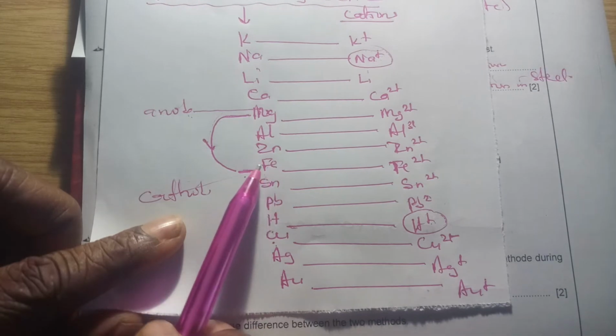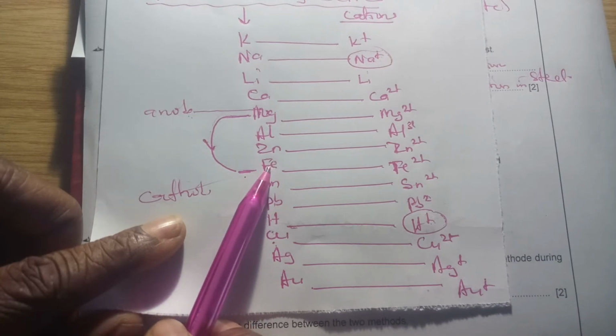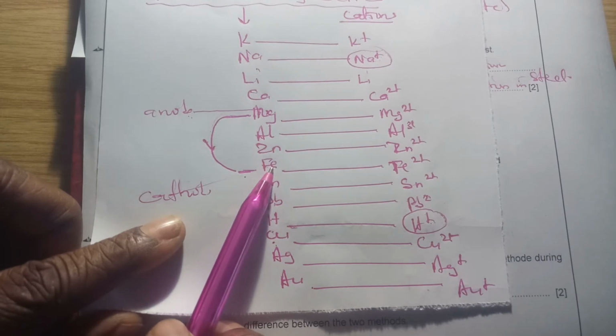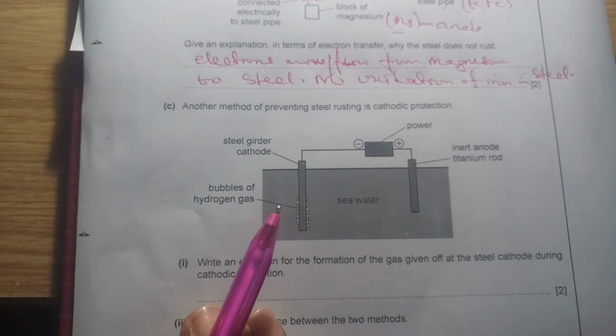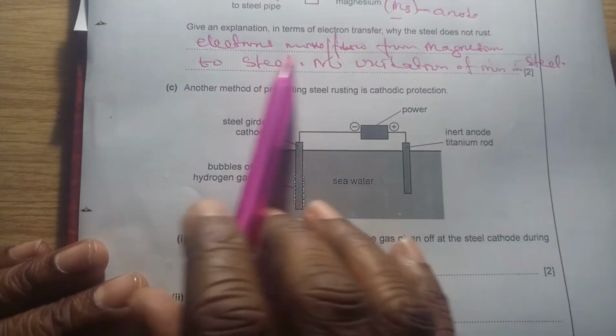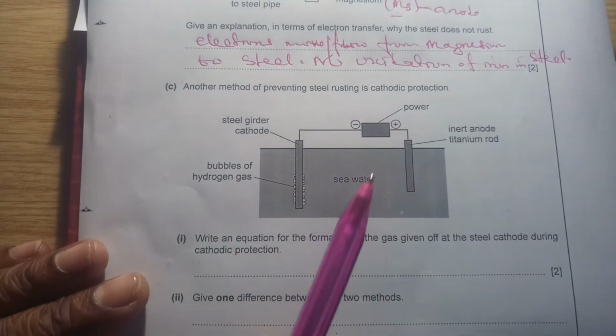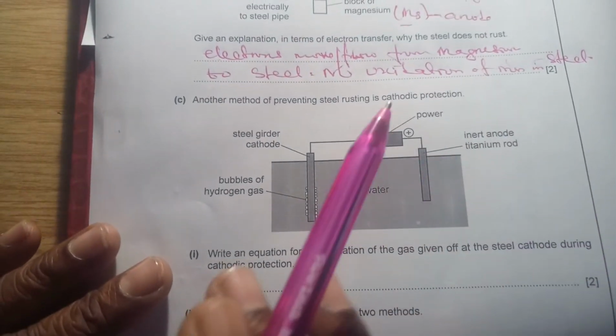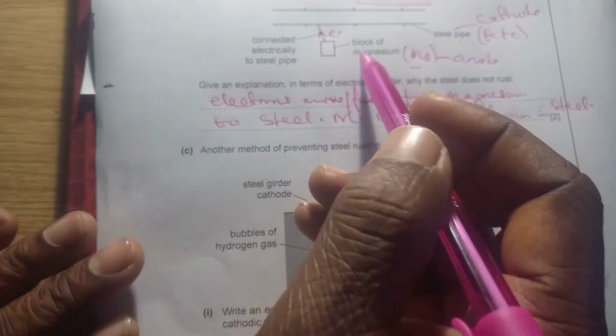Since electrons are not moving from iron, the iron is preserved, conserved, right? Where electrons flow from, the metal becomes used up and goes into solution, right? So no oxidation of iron in steel. And this is actually the reaction.